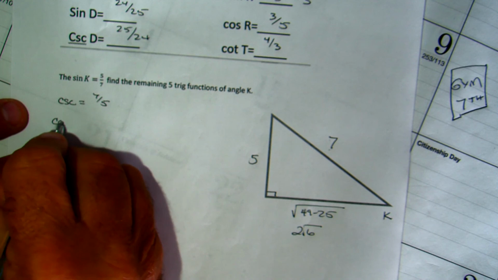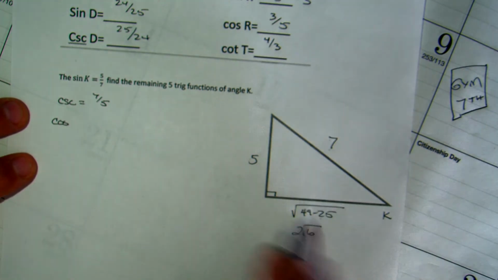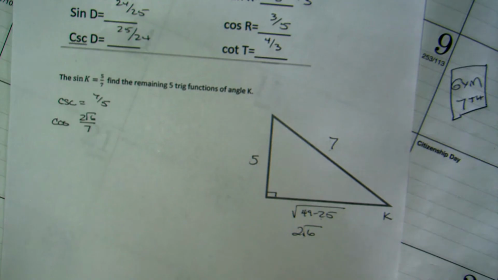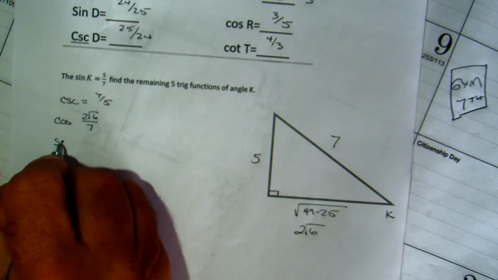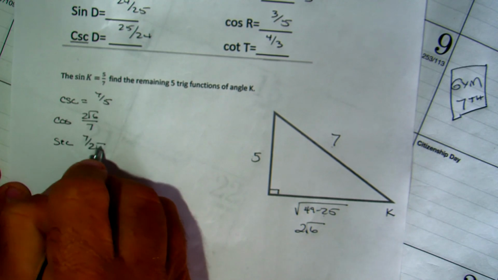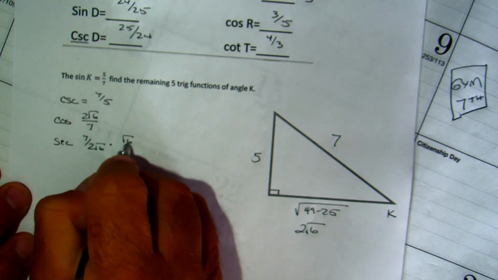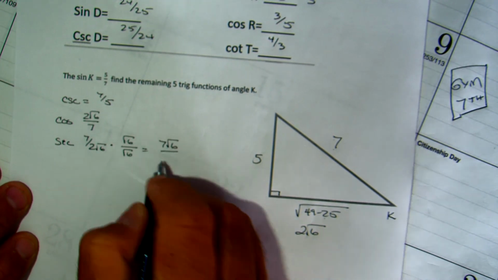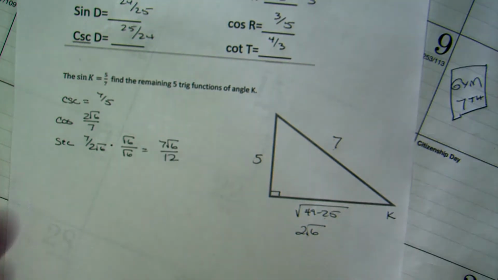All right, so now we go to cosine. The cosine of K is adjacent over hypotenuse, 2 root 6 over 7. I would then go right to secant because that's the inverse of that. That puts us at 7 over 2 root 6. I multiply top and bottom by root 6, and I got 7 root 6 over 12, and I'm good to go.